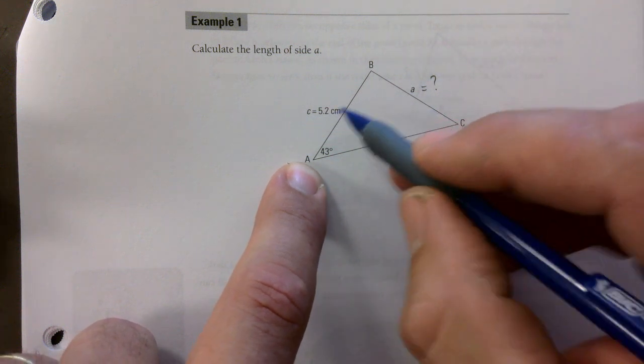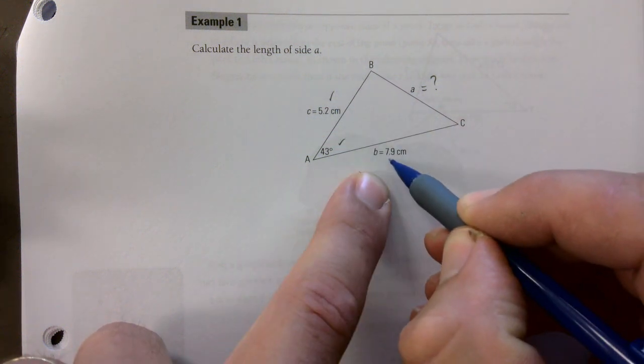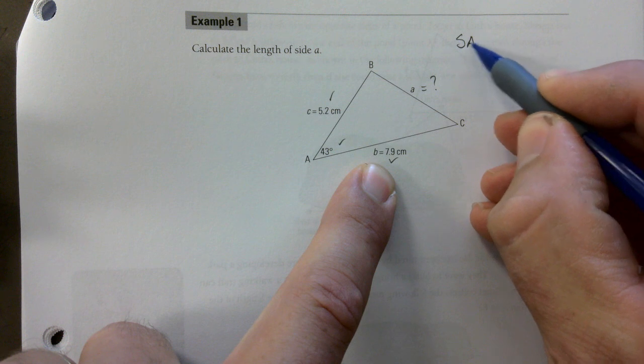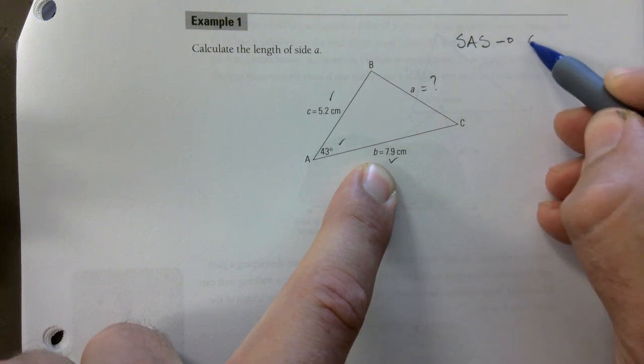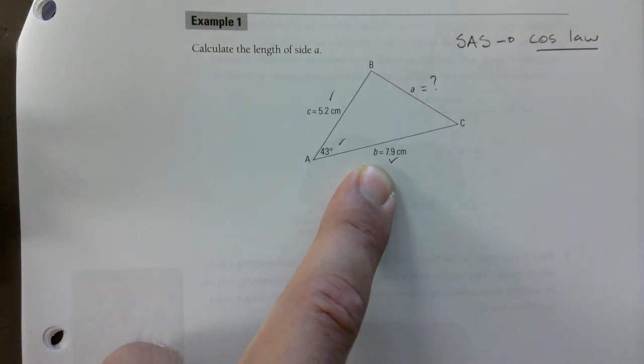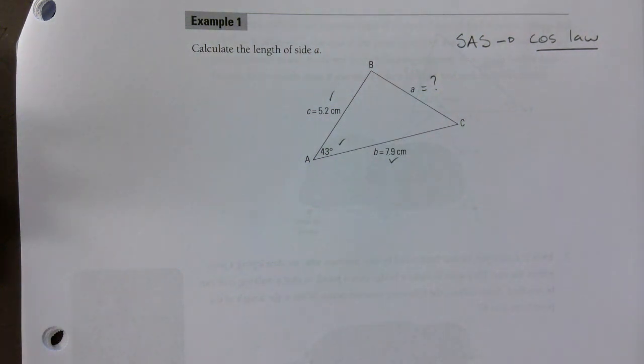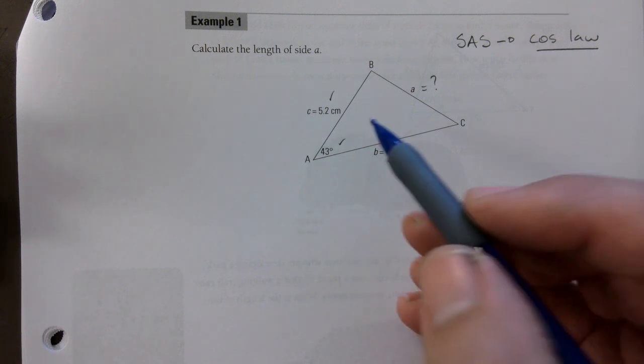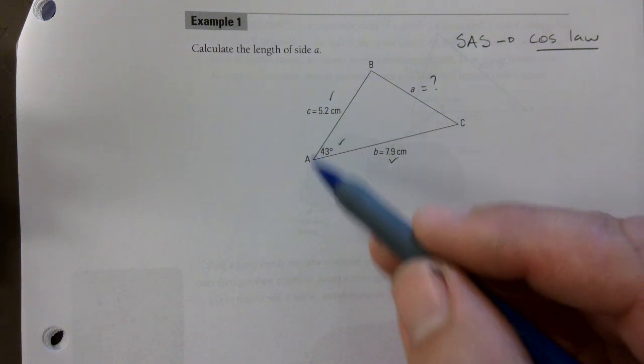So, but this is a side angle side, right? It's cosine law, yeah. Not yet. Did you try this already? Okay, let's do a couple of examples, okay? We all agree it's side angle side though, right?